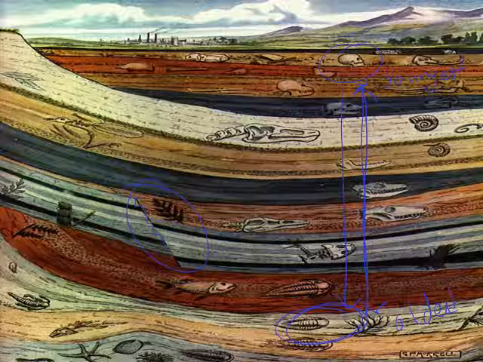Whereas the law of superposition is great for usually saying, this is older than this. It doesn't tell you how much older per se, and it doesn't tell you really how much older this is. You're kind of going based on a general guess. That's what we call relative dating. You're just saying this is older than this. That's it.